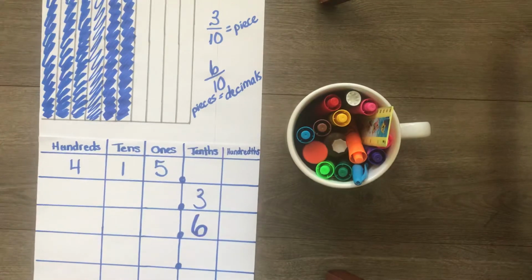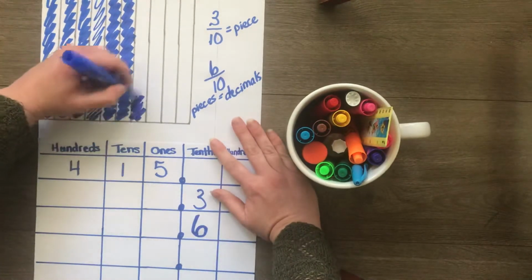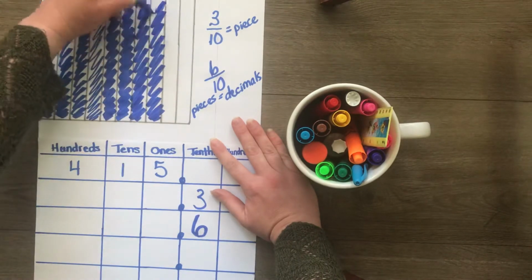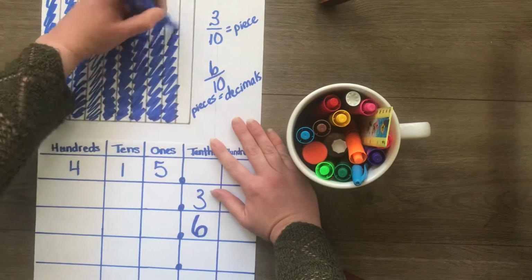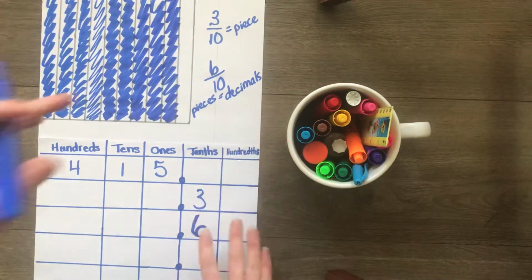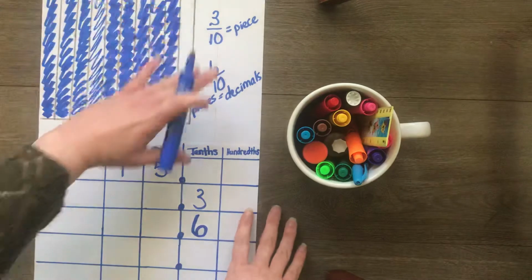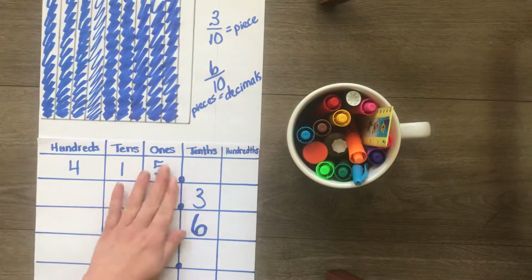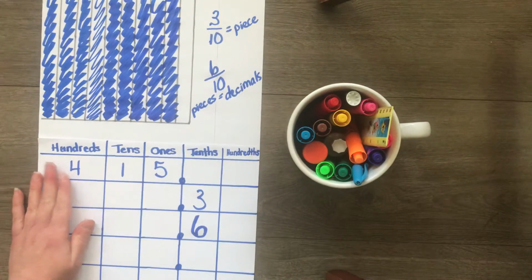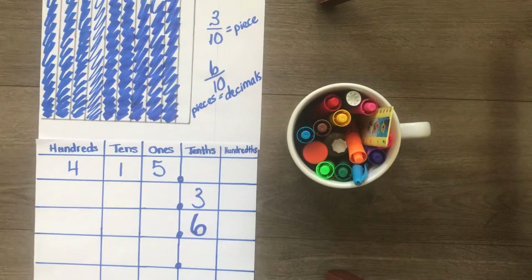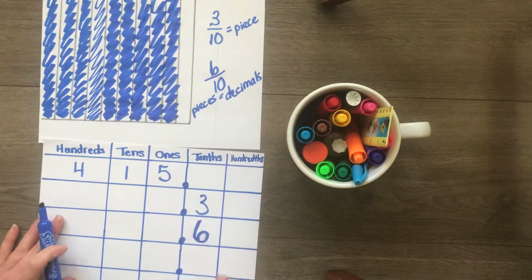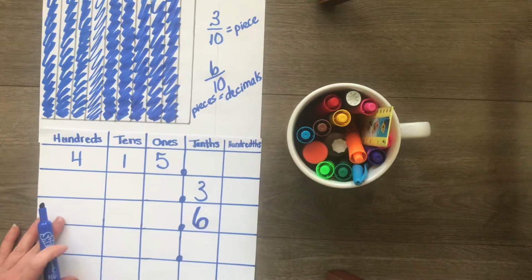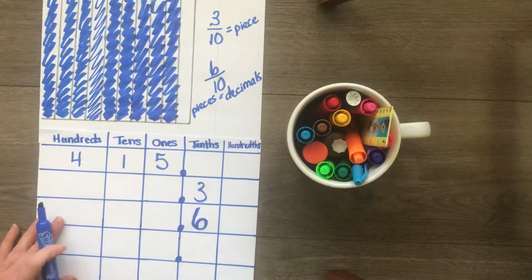Let's do one more. So let's pretend now that I don't have 6. Let's pretend I have 9. 9 pieces out of 10. Remember, I have not filled up my whole square. So I cannot put any numbers over here on this side of my place value chart because I don't have one whole. I'm dealing with pieces, and I deal with pieces on the right side of my decimal place, not on the left side.